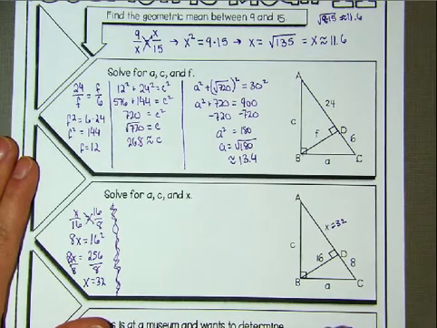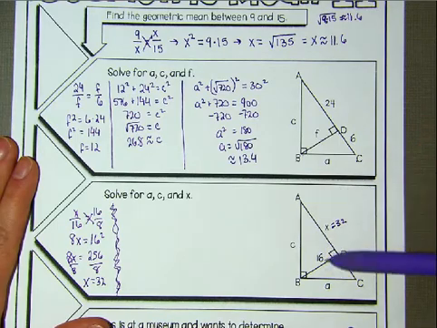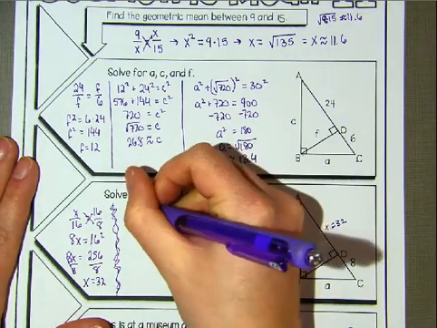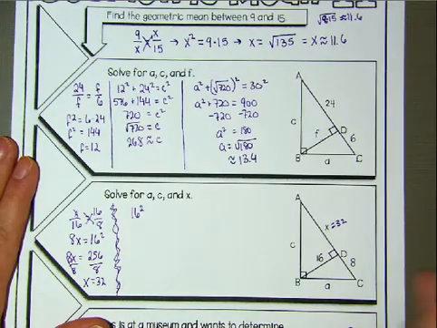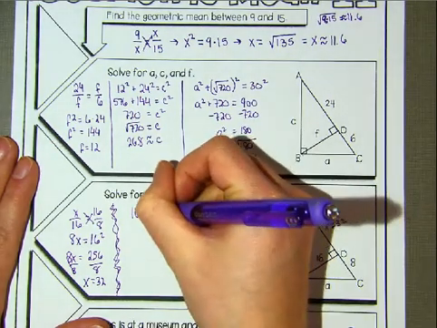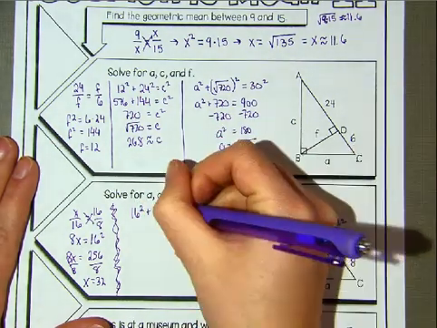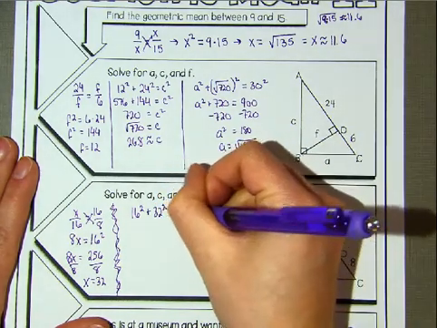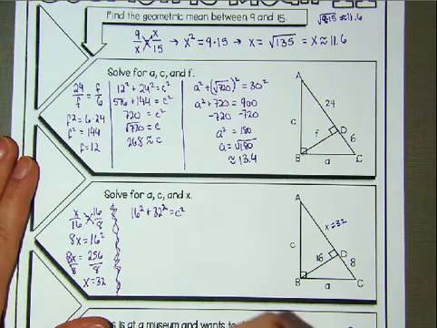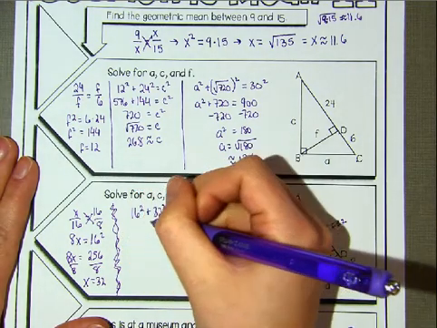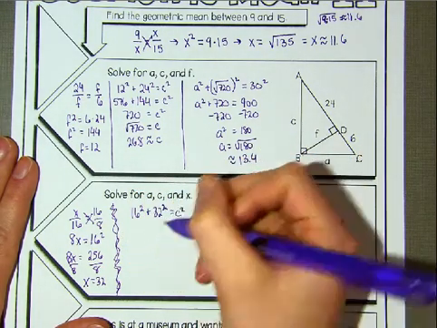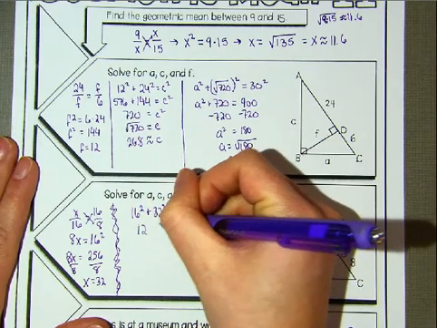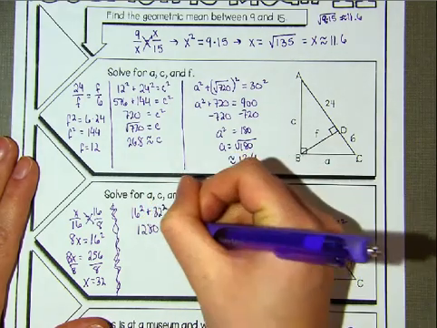Now let's solve for c. So we have one side length is 16. So again, we're going to use the Pythagorean theorem. So 16 squared plus 32 squared, our other side length, is going to equal c squared. 16 squared plus 32 squared, when we plug that in, is going to give us 1,280.